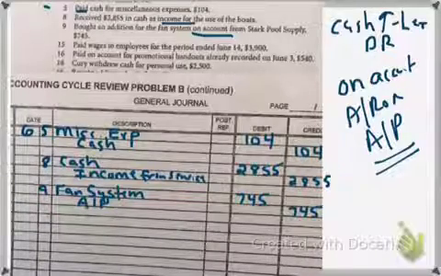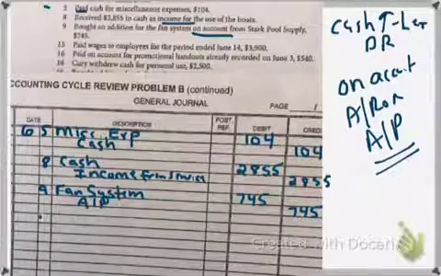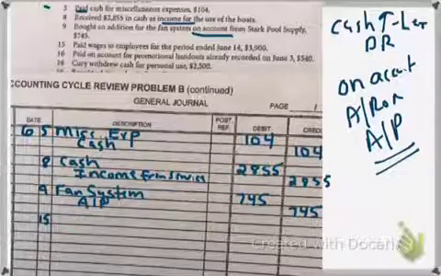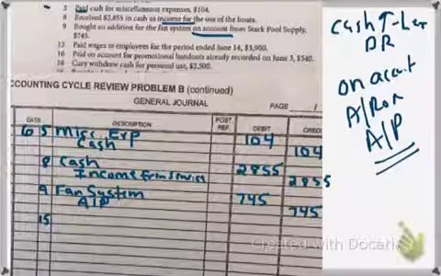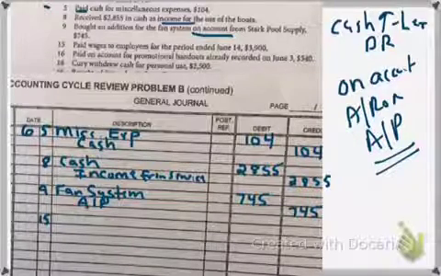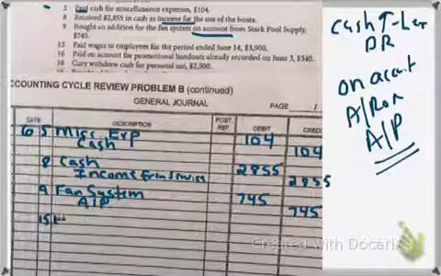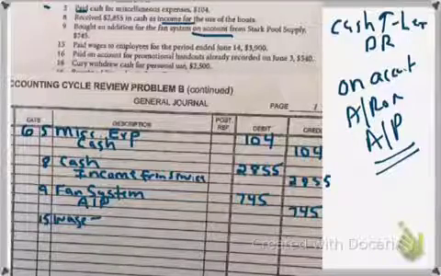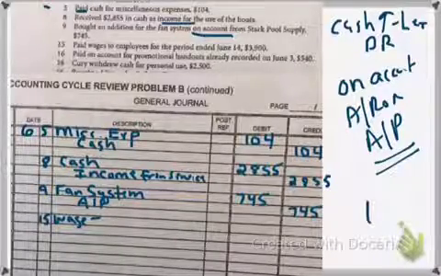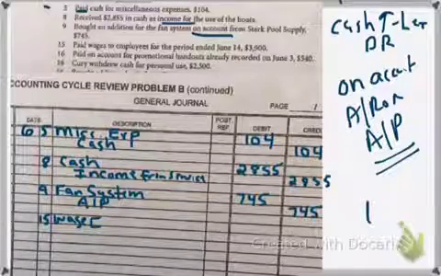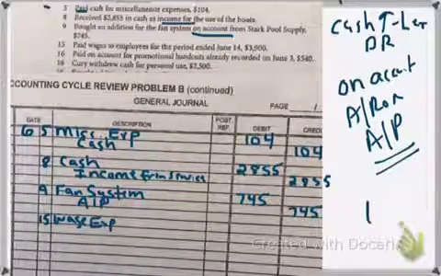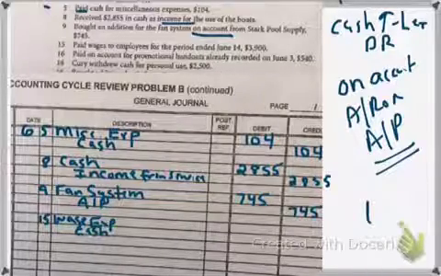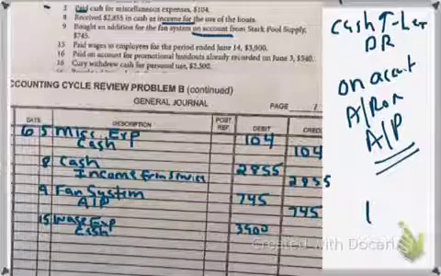Then we get to the 15th. On the 15th, paid wages to employees for the period ended June 14th. If we look at our chart of accounts, it says wage expense. So that was going to be a wage expense. We have paid this. So since we've paid it, we are paying it with cash. Cash will be on the bottom because cash is going out. And that's for $3,900.